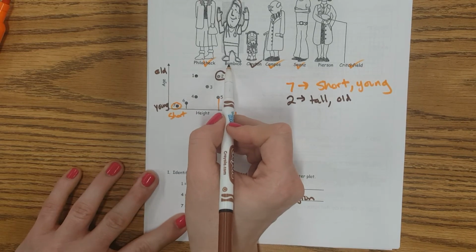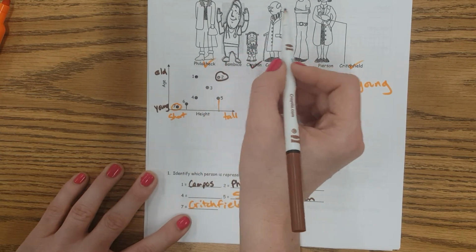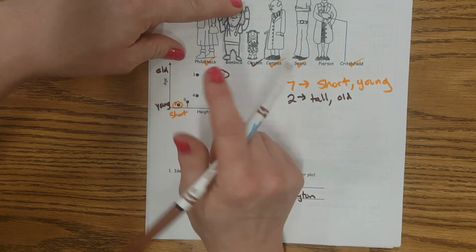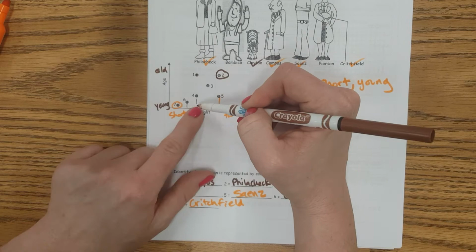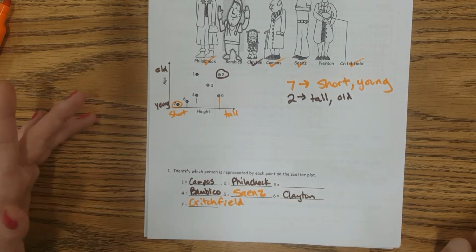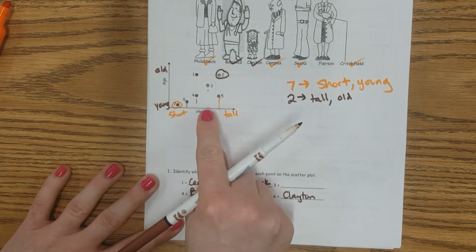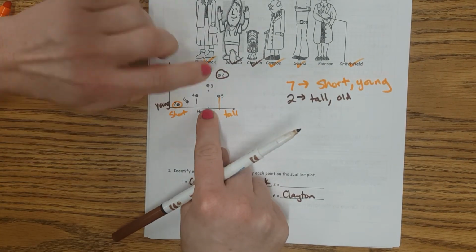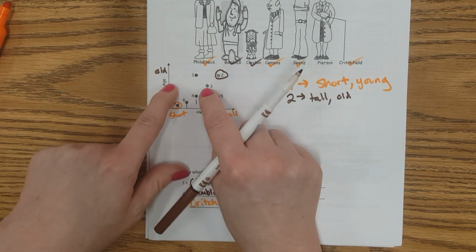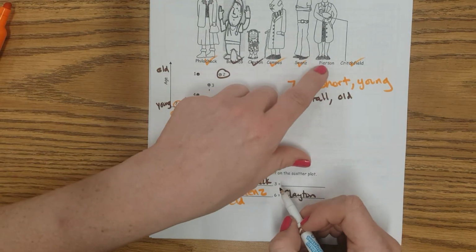And Bambico here looks young but taller. Maybe the same height as Campos, it looks like. And Campos was number 1. So here we have the same height. So number 4 would be Bambico. Which just leaves us with Pearson for number 3, and let's just double check. She's pretty tall, taller than most everyone except for the 2 tallest people. These 2 people are taller than her. And she's pretty old, but not super old. So she's not as old as the 2 oldest people. So that looks correct. So this is Pearson.